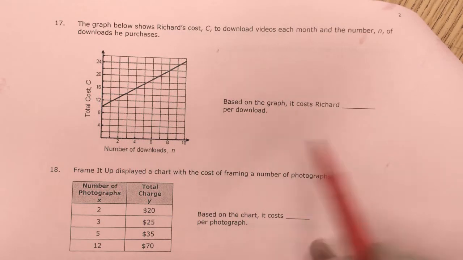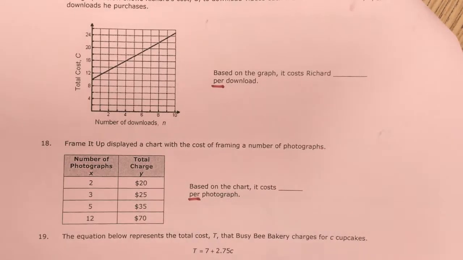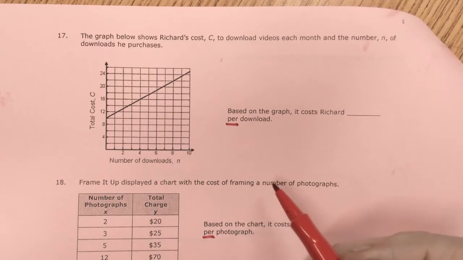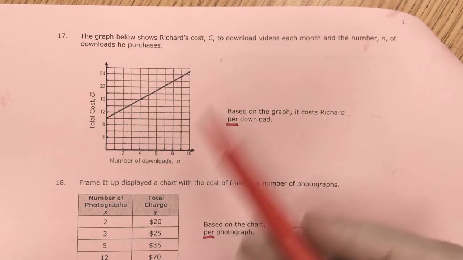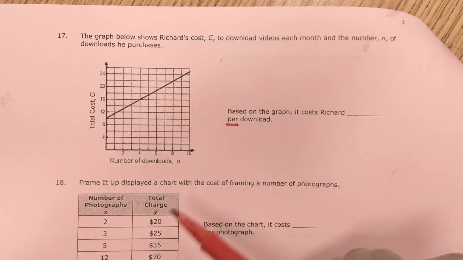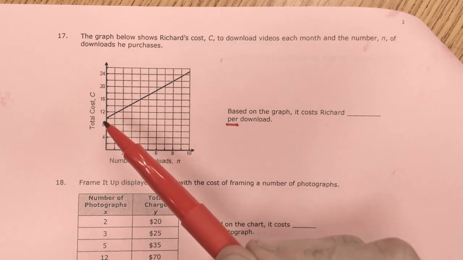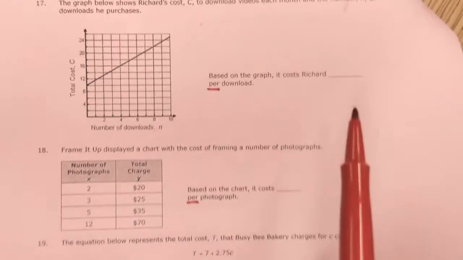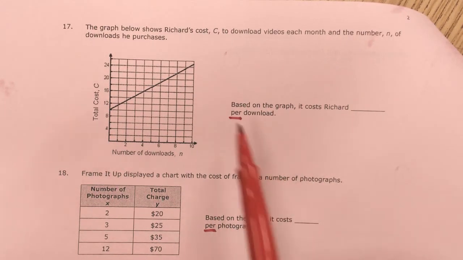But when they say it costs Richard anything per, anytime you see something per, they're asking you for the slope. If they said to you, how much money did he initially spend? If they talk about initial, what was his initial value? So like here, you would say, well, 10. So it costs him $10 plus however much per month. So if they were asking you for the initial value or how much you started with, they'd be asking for the y-intercept. Whenever you see per, they're asking for slope.